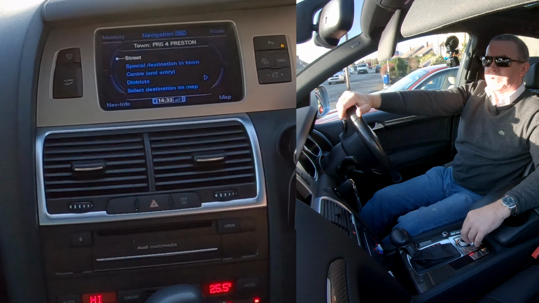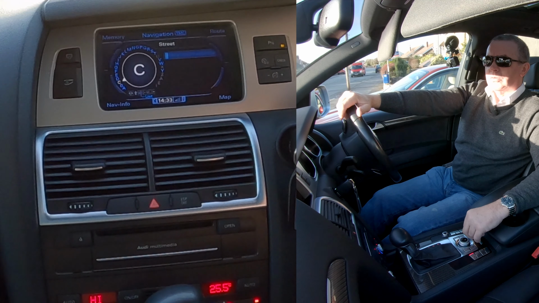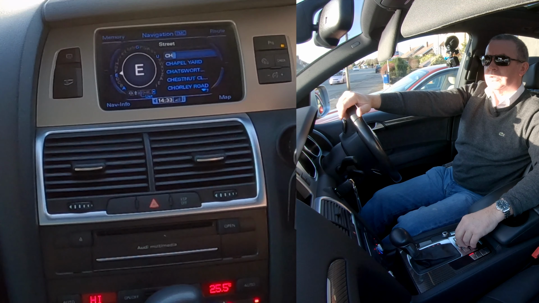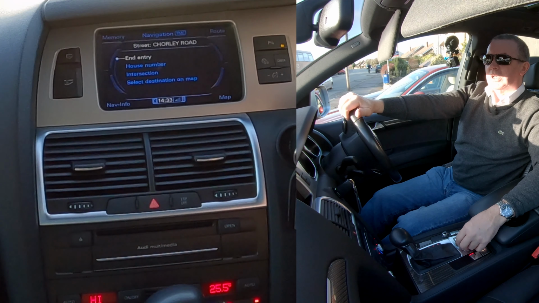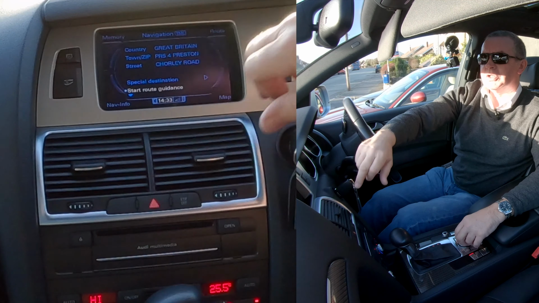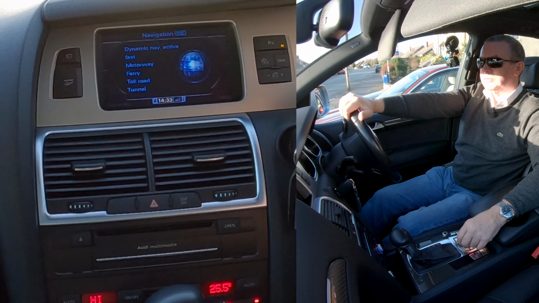And then we need the street. We're Chorley Road. So as soon as I put the H in it, let's see. Oh, there we go. It's defaulted to Chorley Road, and end entry. And you see there it's defaulted to start route guidance. Click start route guidance. Your route is being calculated.